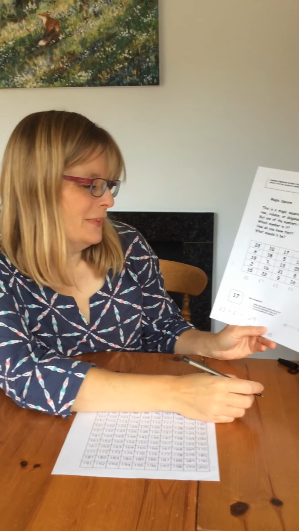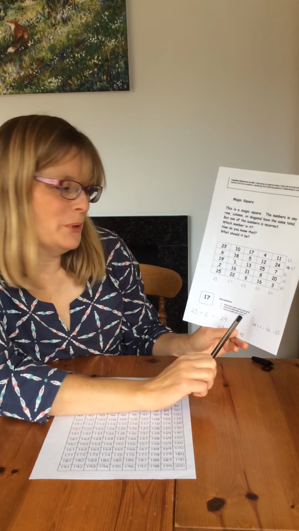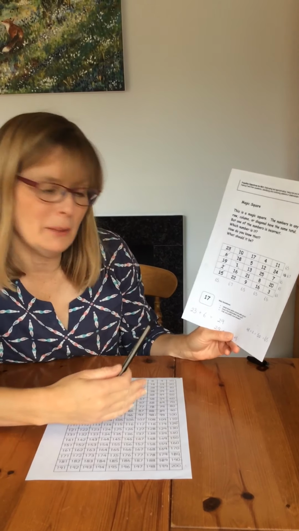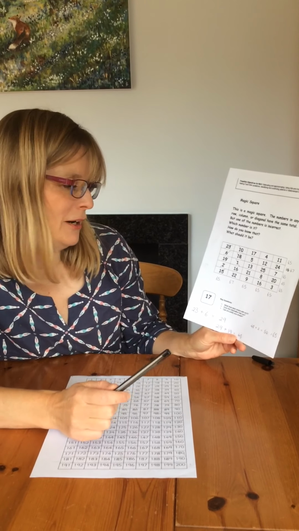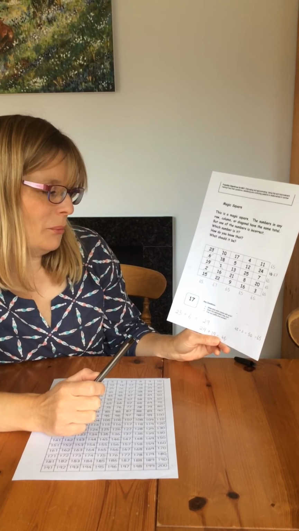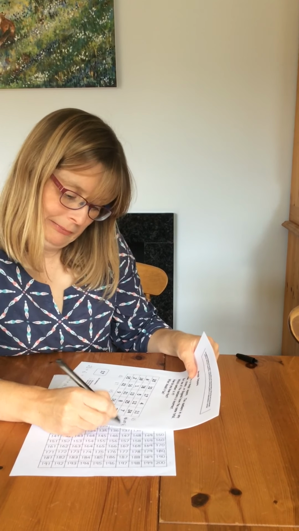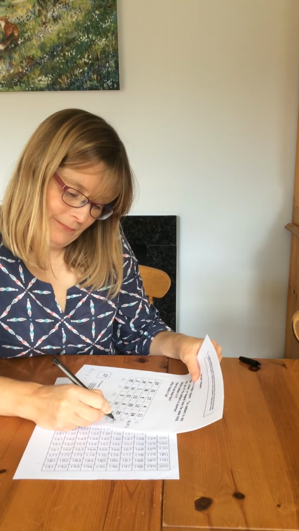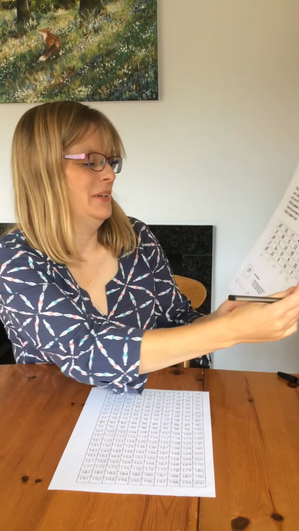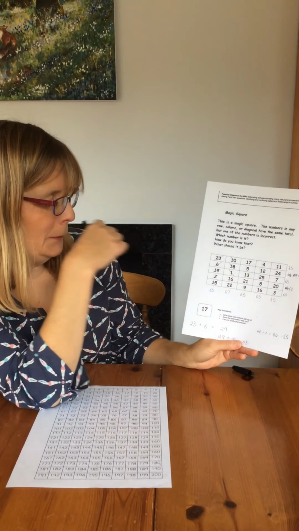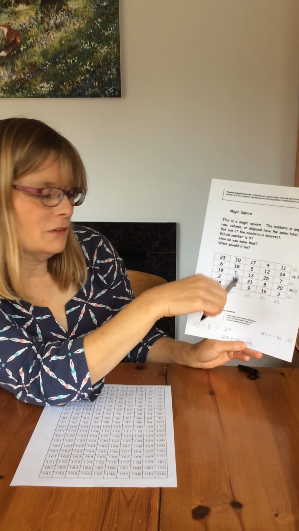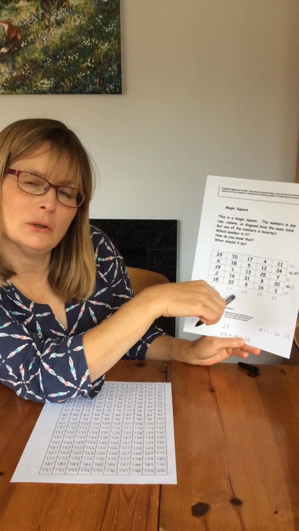Okay guys, so we've been along and we have added these all up using our number square or whatever strategy we were going to do, and we have found out now that we have a different answer in this column and a different answer in this row here.